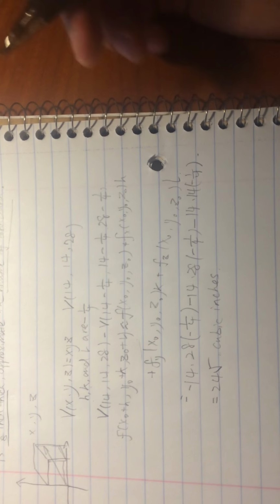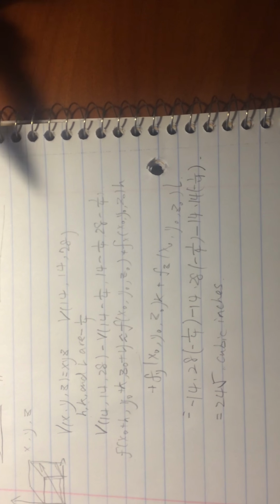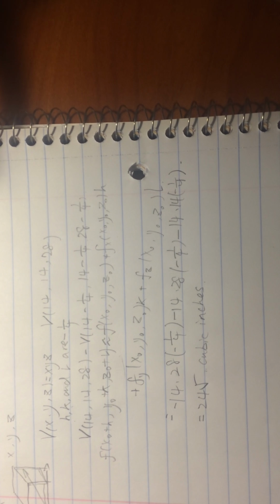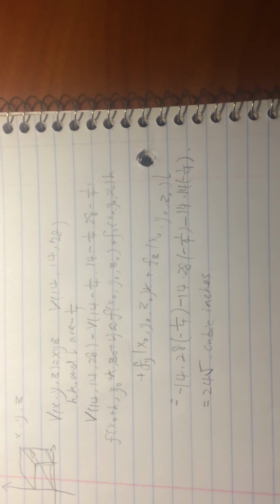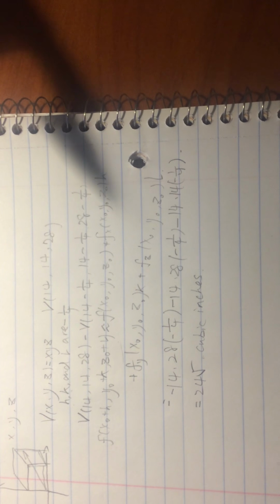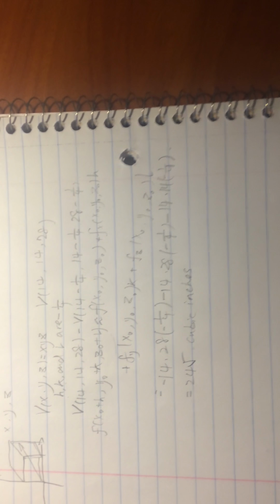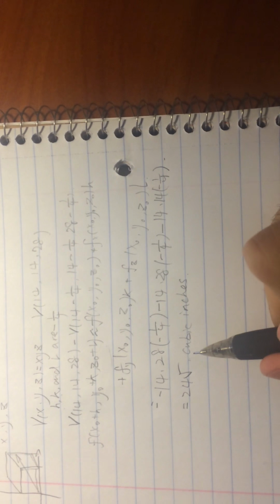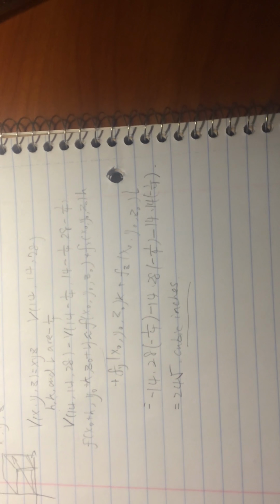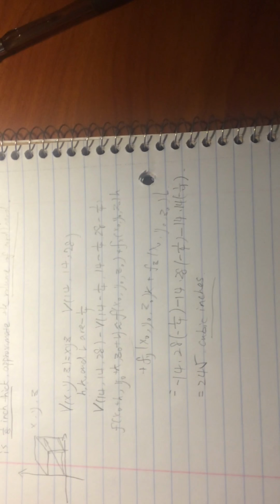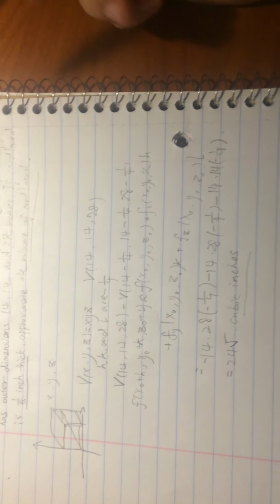Now the next step is to check. So my answer is reasonable, and I checked with the answer sheet. They have the same value, so my answer is correct. And my units are correct as well, because it's cubic inches, no doubt. And the format of all the steps is clear.